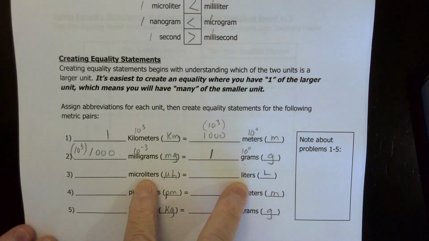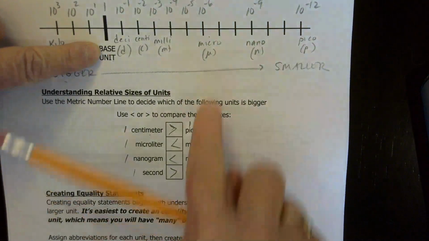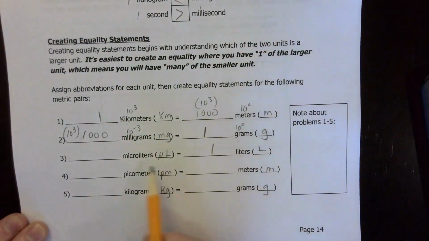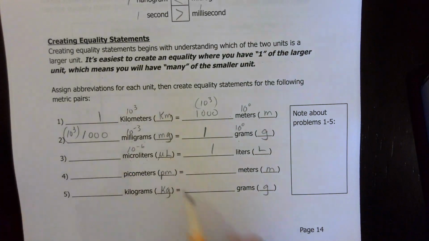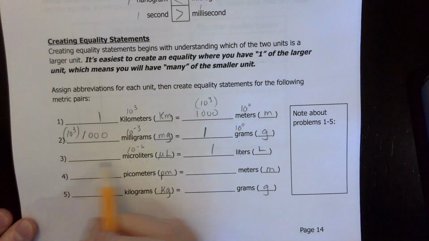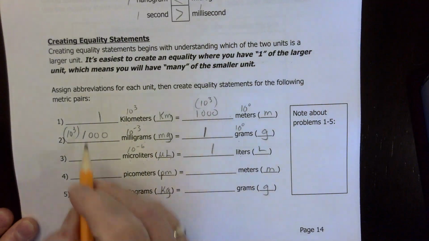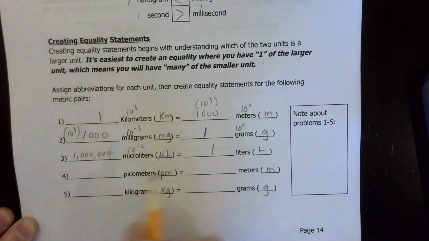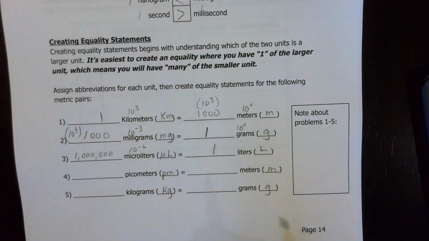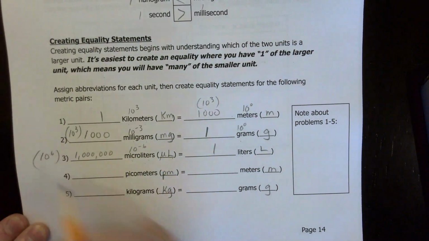Microliter versus a liter, right? The liter is the base unit. The microliter is smaller. So we're going to say that in 1 liter, how many microliters are we going to have? Well, the microliter is 10 to the minus 6, right? That's a millionth. So we would say that there's not 1/1,000,000th microliter in 1 liter because it's smaller. We would say it is a million. There's a million of these microliters in 1 liter. That's the same thing as saying 10 to the 6th, of course.